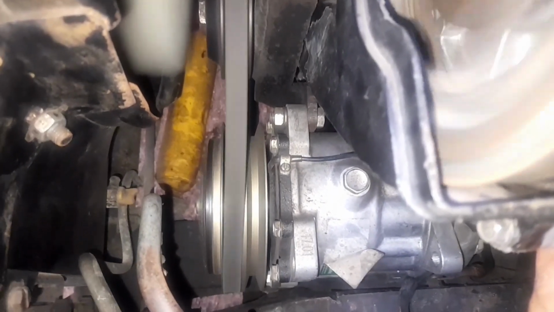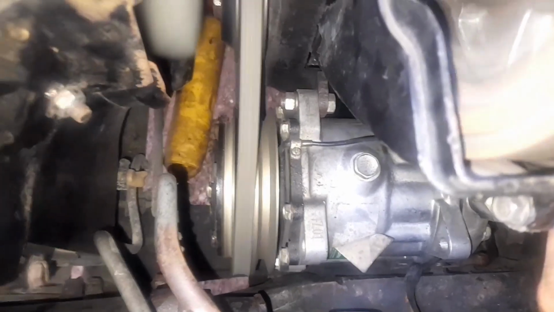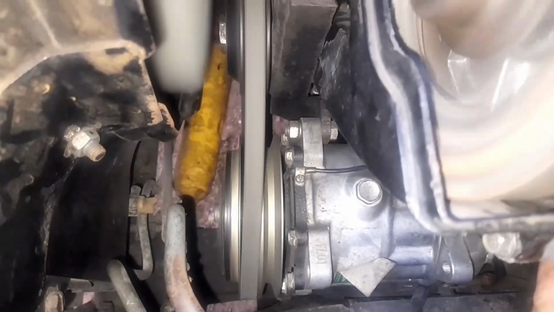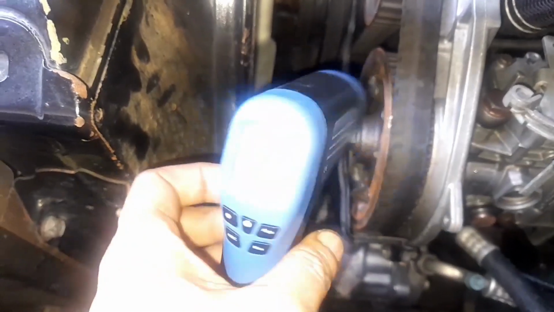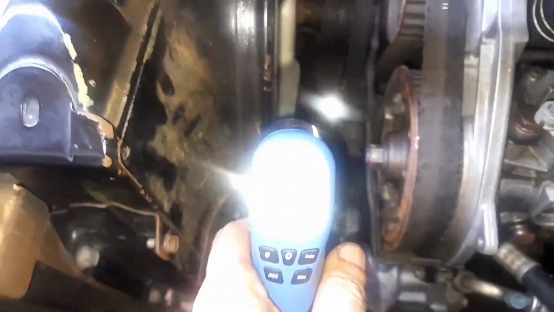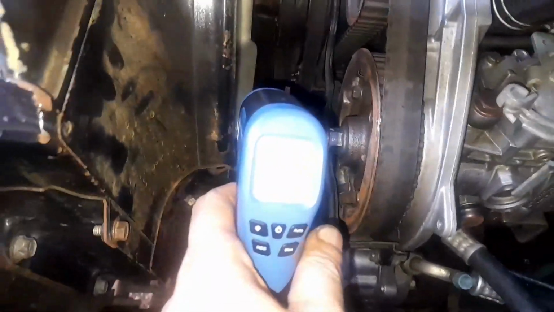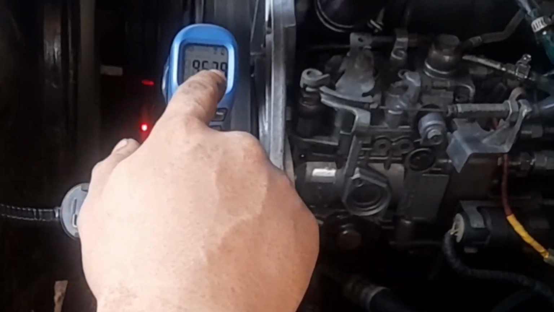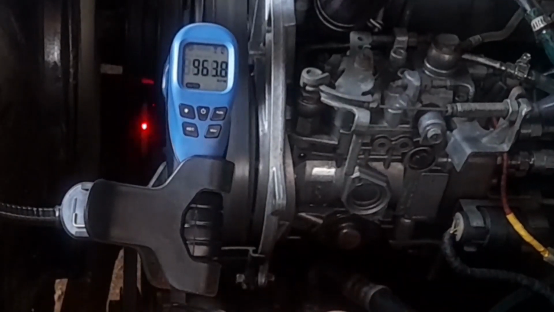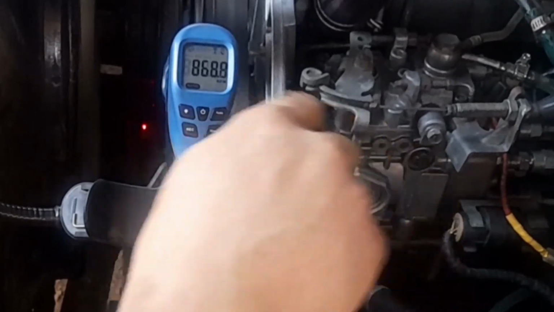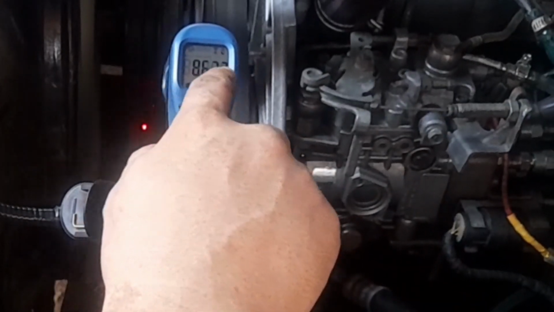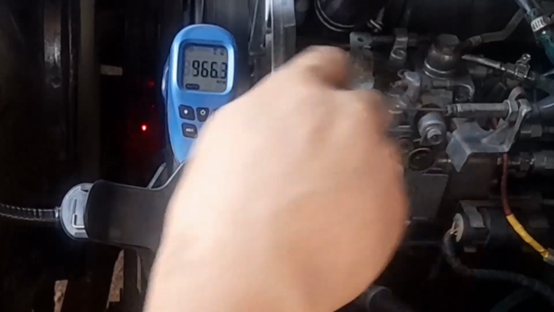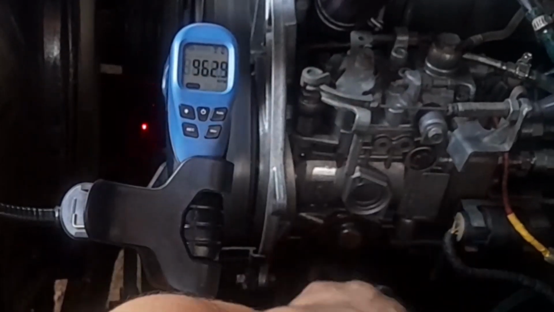See? I'll disengage. Engage. See, the RPM slows down. Now we will perform the same test using this tachometer, okay? And then we will see how much the RPM goes down. Okay, so right now we have an engine RPM of 960. Should we engage the AC compressor? The engine RPM dropped to 860, okay? Let's disengage. It again came back up to 960. Engage.